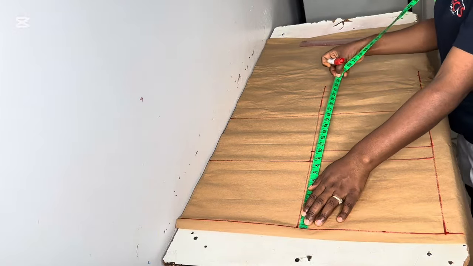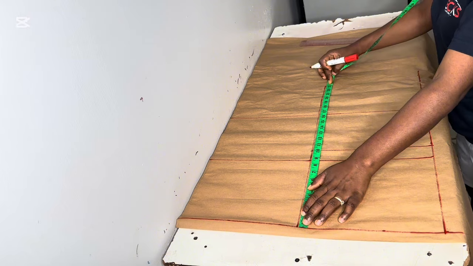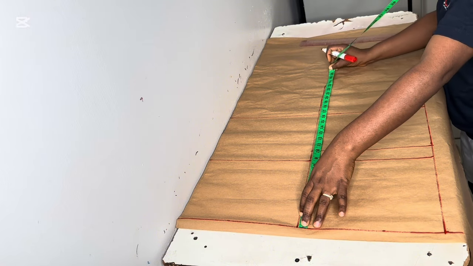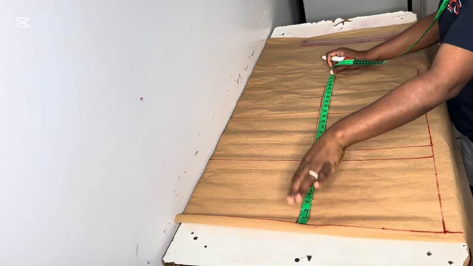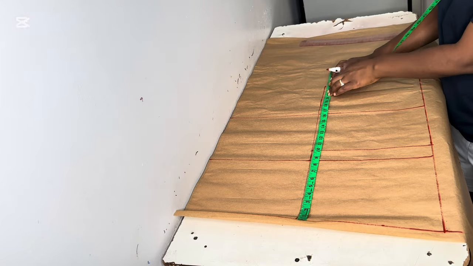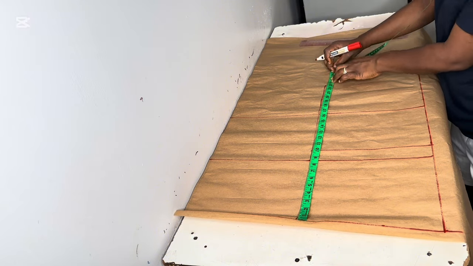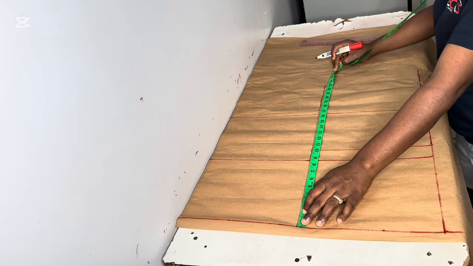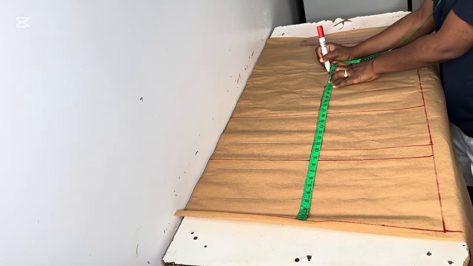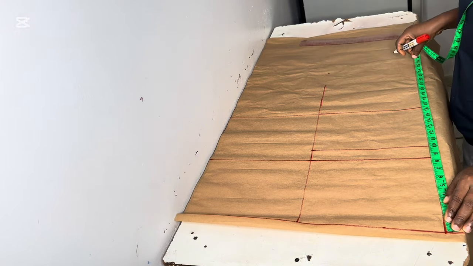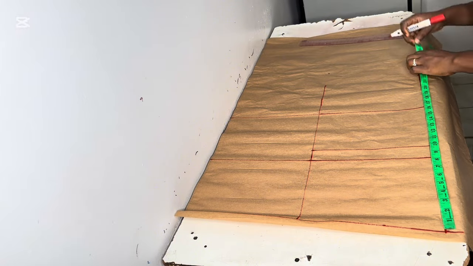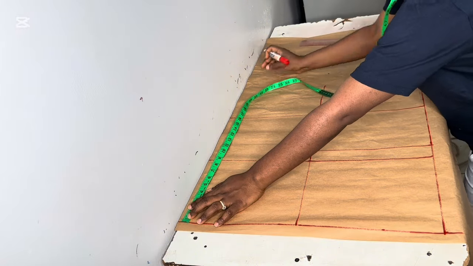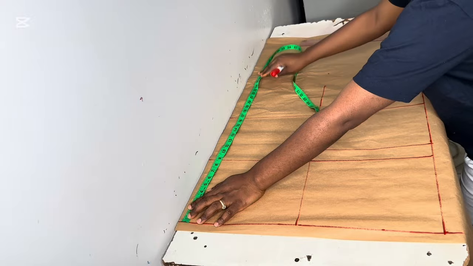Now the next thing is for me to determine the length of the blouse. Now I want this blouse to be 23 inches long, which is where I marked. But first, before I marked there, I went ahead to mark my shoulder to hip line, which is 26.5, and that is like 10 inches away from my half length.